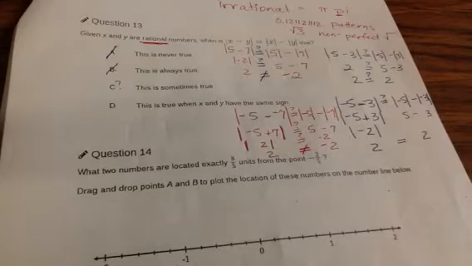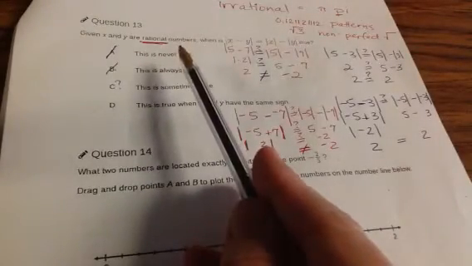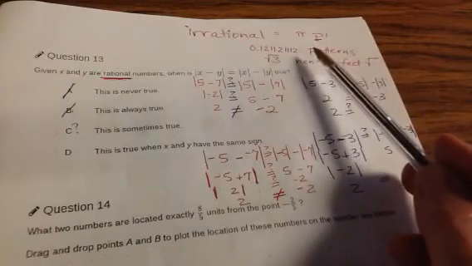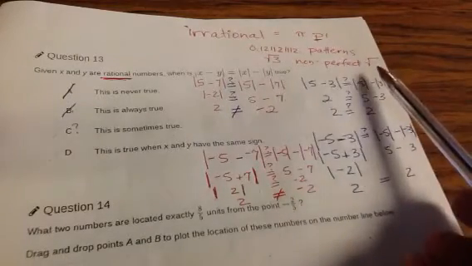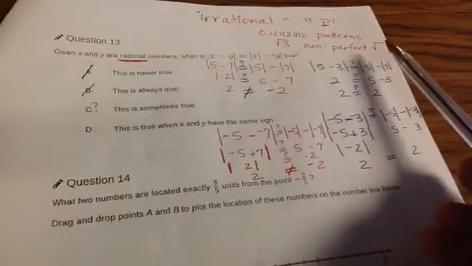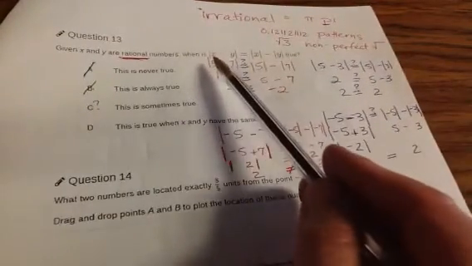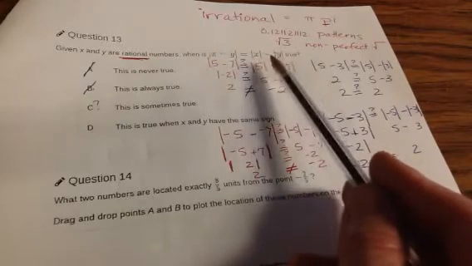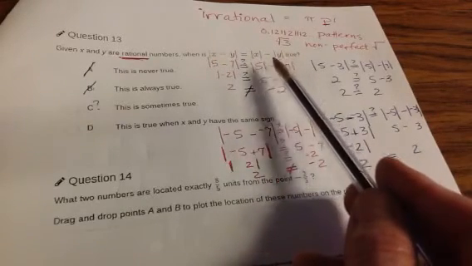So again, question 13: given x and y are rational numbers. That means any number that is not irrational. Irrational was like pi, or a pattern, or a non-perfect square root. When is the absolute value of x minus y equal to the absolute value of x by itself minus the absolute value of y?